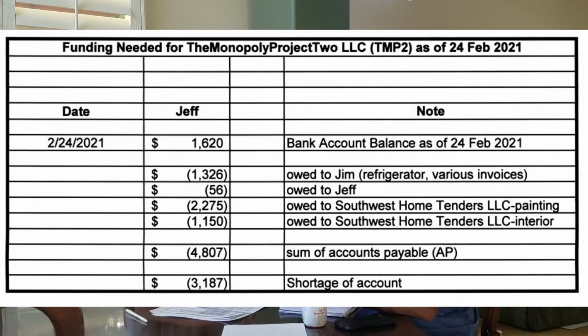You can see there's $1,369 in accounts payable. But the big one, of course, is Bill with Southwest Home Tenders. He should be done with his work. He sent us two invoices, one for the inside work and one for the outside work, like $3,350. So there's $4,800 in outstanding payables that we need to pay.